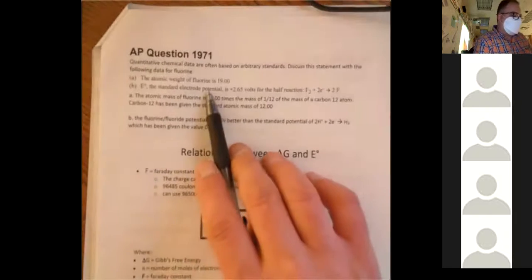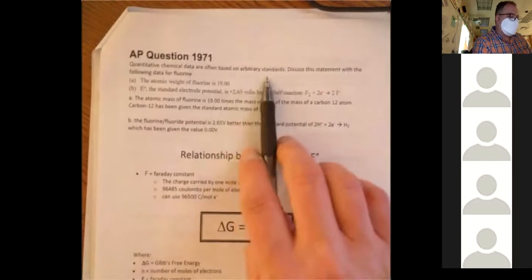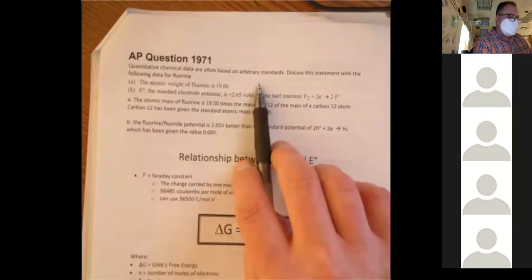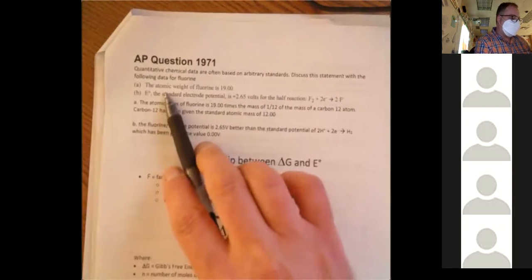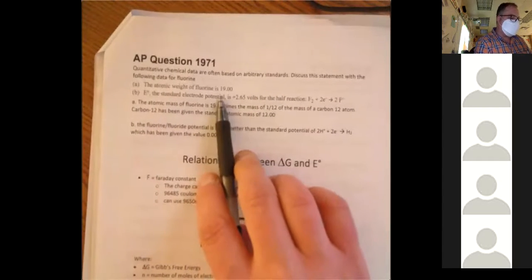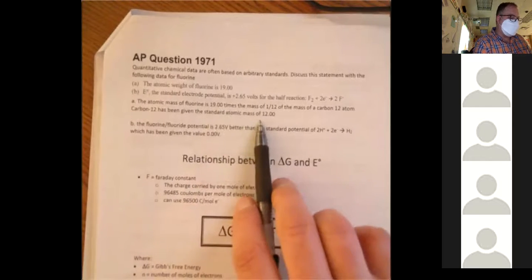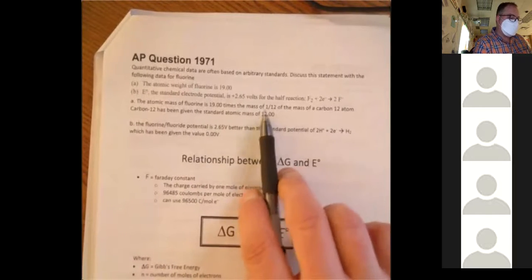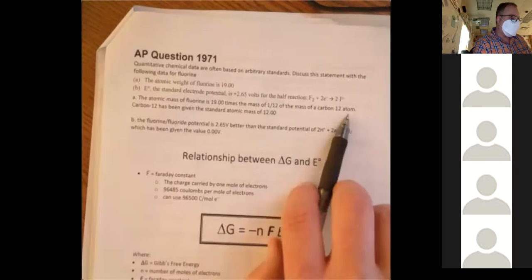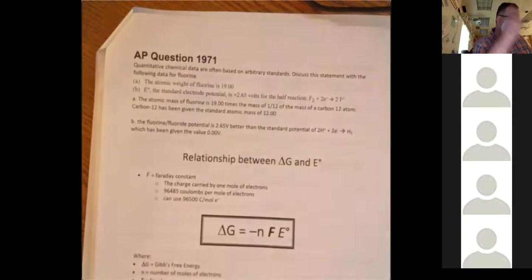If you had questions about standards, arbitrary standards, we talked about that a little bit yesterday. Basically, we should understand that when we look at these atomic masses, the standard is based off of 1/12 of the mass of carbon-12, and that would give us hydrogen. We're under the assumption that a proton and neutron, the only difference is the positive charge. The masses are identical.